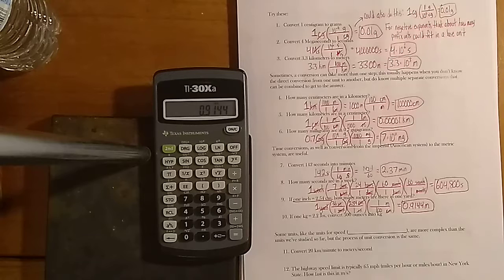In other words, a yard is just a little bit short of a full meter. If you've ever compared a yardstick and a meter stick, you know this to be the case. A yard is exactly 36 inches. A meter is a little bit more than 39.